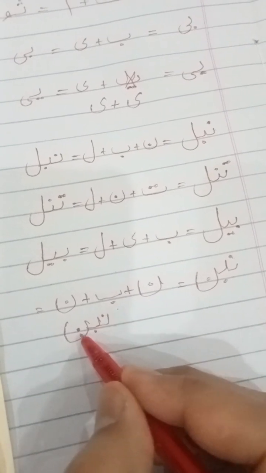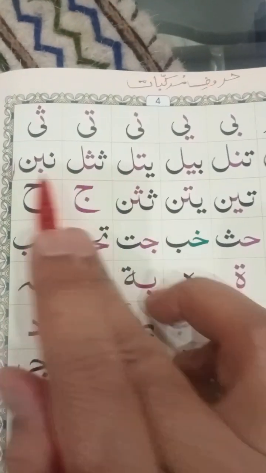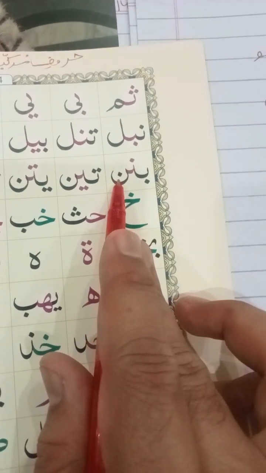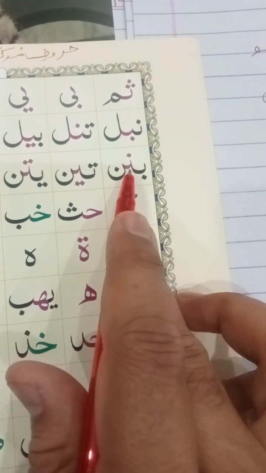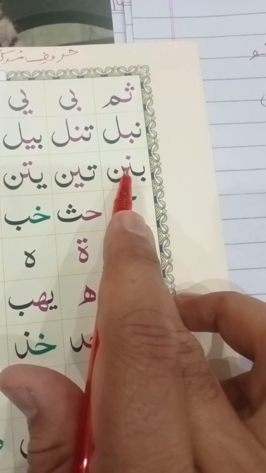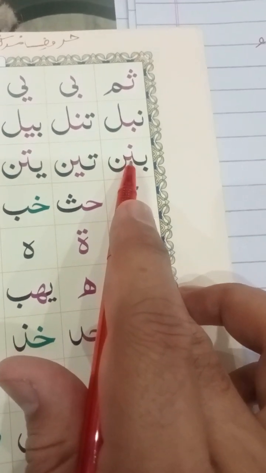Noon, ba, noon. Similarly, we will go ahead, ba, noon, noon. Here the middle letter is noon, but as it's not the final last letter of the word, it will be written in its half written form.